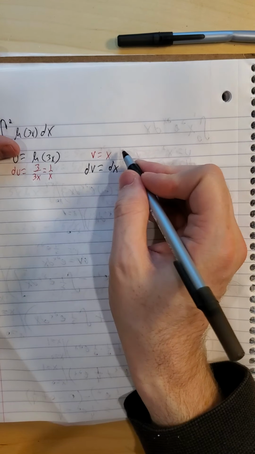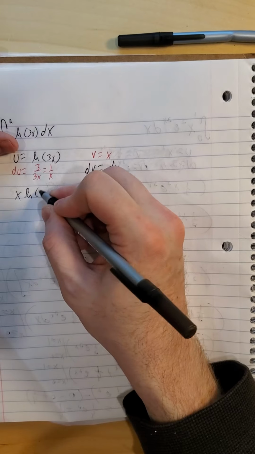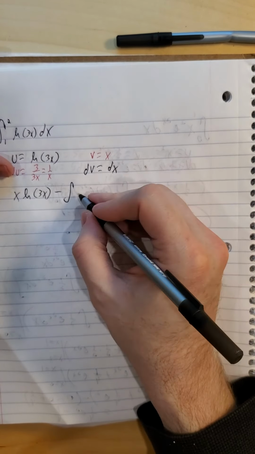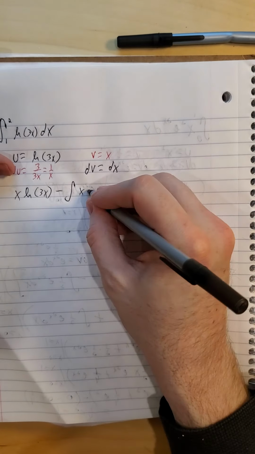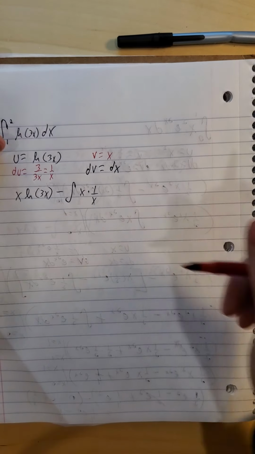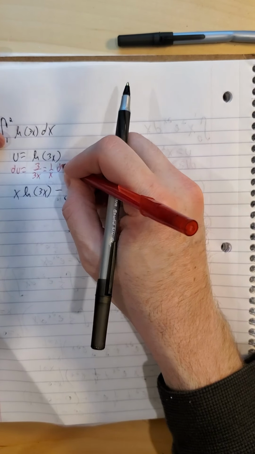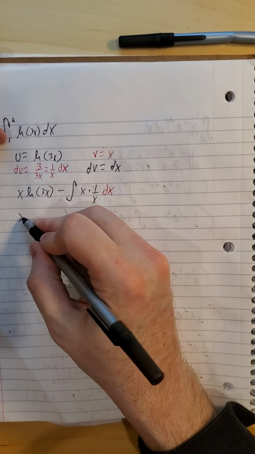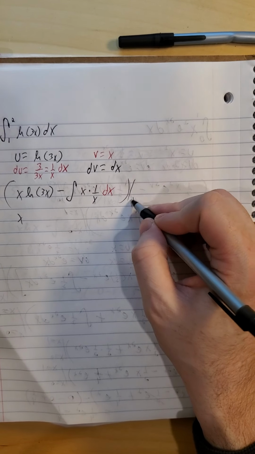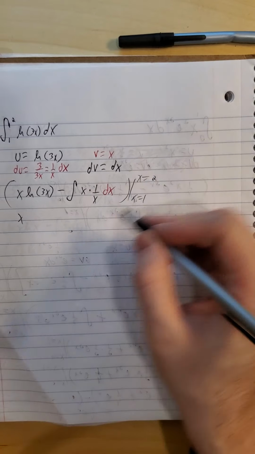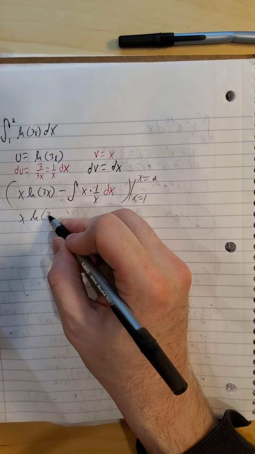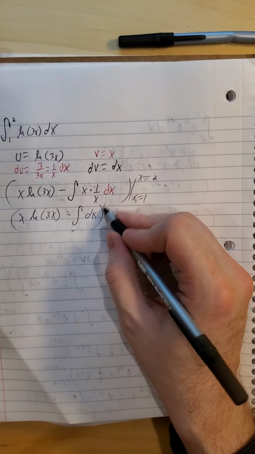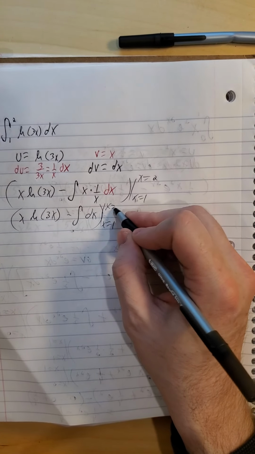So then we have u times v, so x natural log of 3x minus integral of v times du. X times 1 over x times, what am I missing here? Our friend, the dx. So we have that to evaluate from x is 1 to x is 2. So x natural log of 3x minus integral of dx. Again, from x is 1 to x is 2.